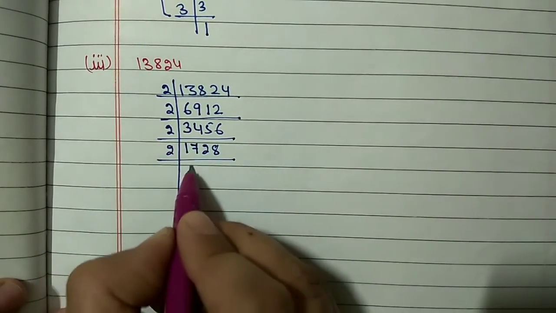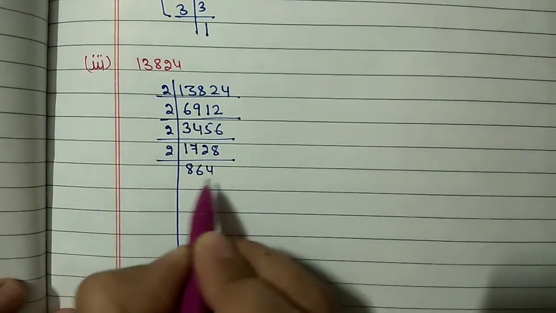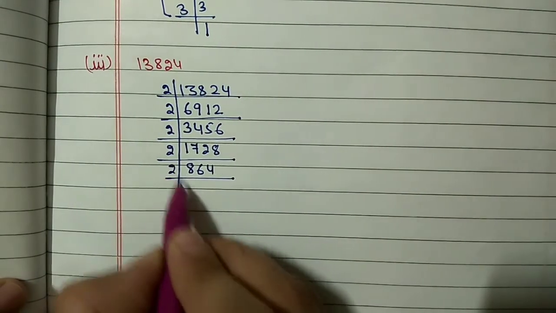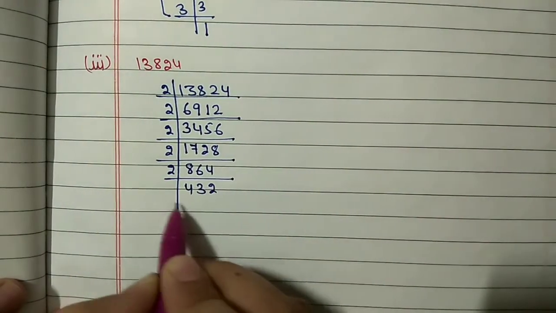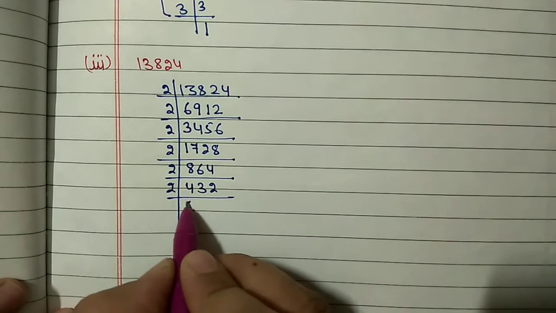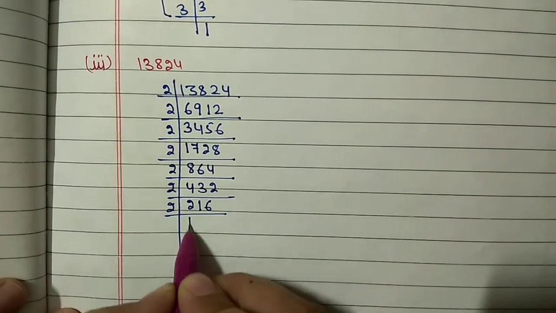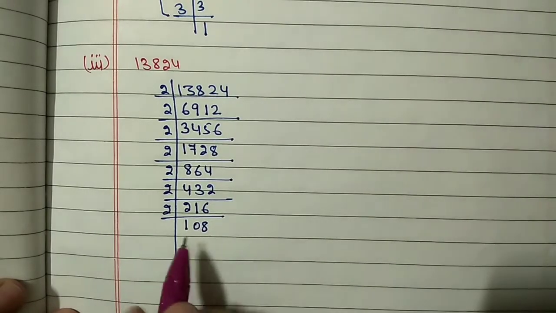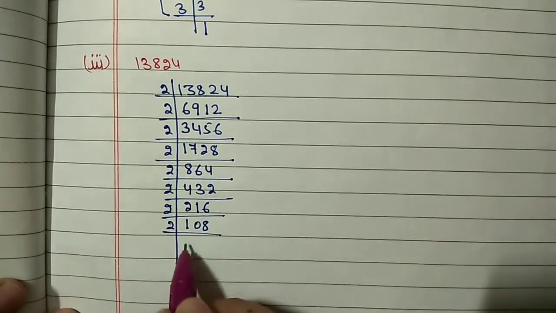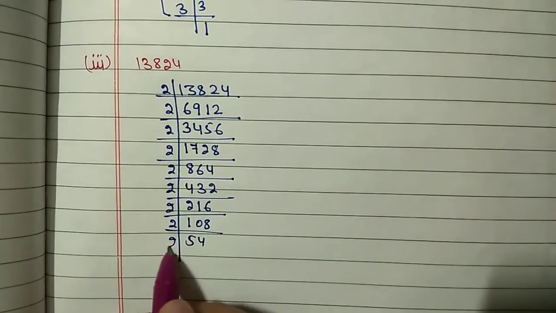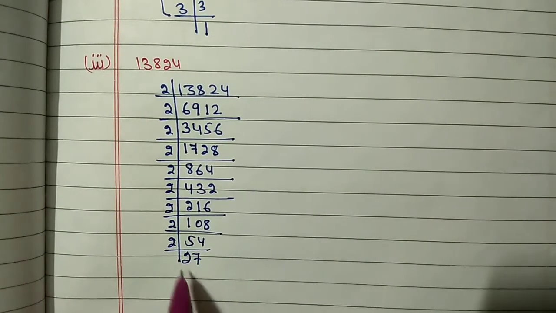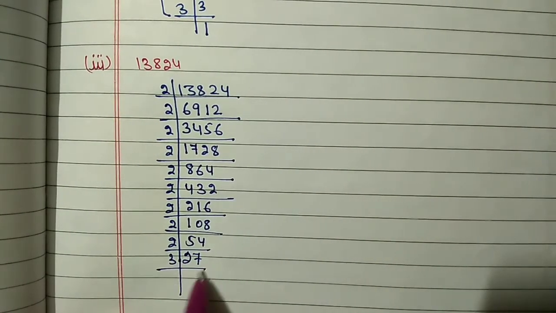Then 2 8s are 16, 2 6s are 12 and 2 4s are 8. 2 4s, 3 and 2. Then again 2 2s are 4, 2 1s are 2 and 2 6s are 12. 2, 108 times it will go. 2, 54 times. Then 2, 27 times. Then 27 will go with 3: 3 9s are 27, 3 3s are 9 and 3 1s are 3.